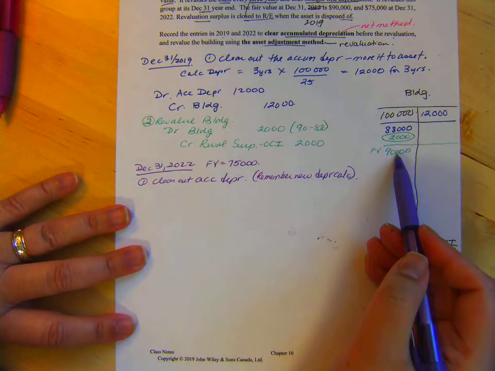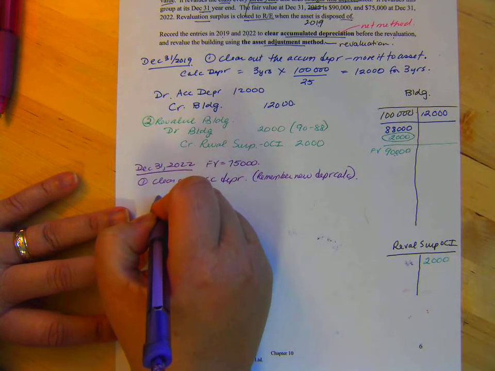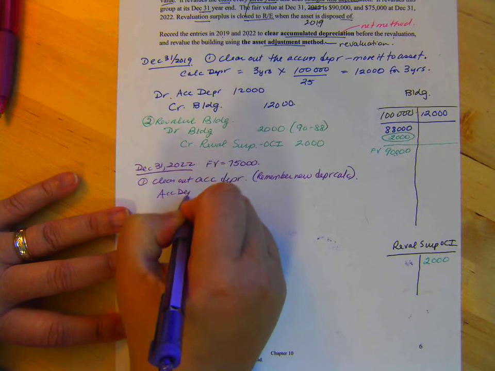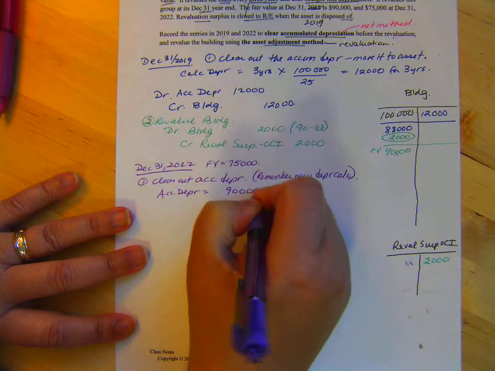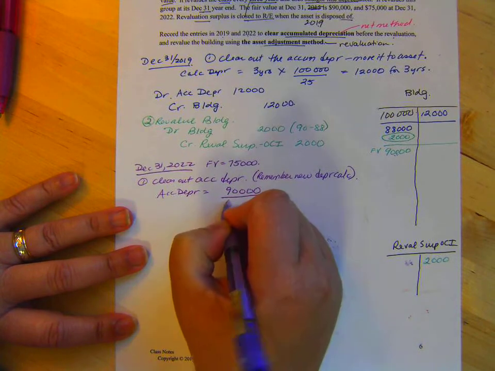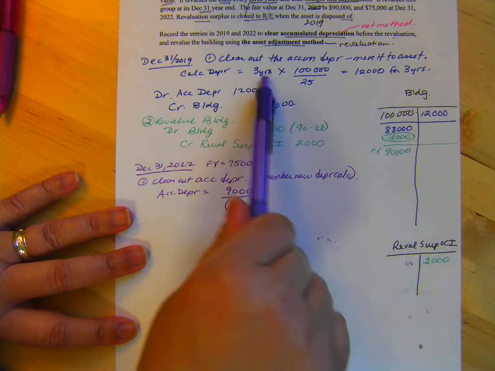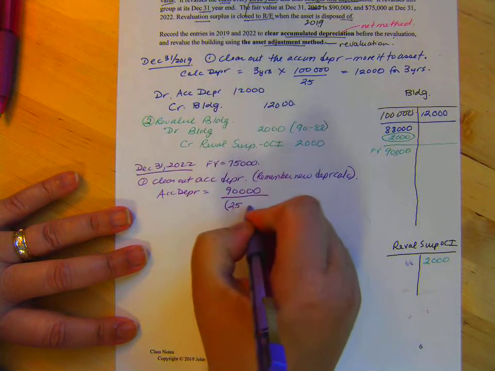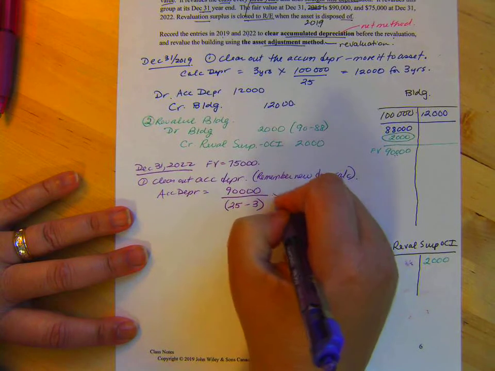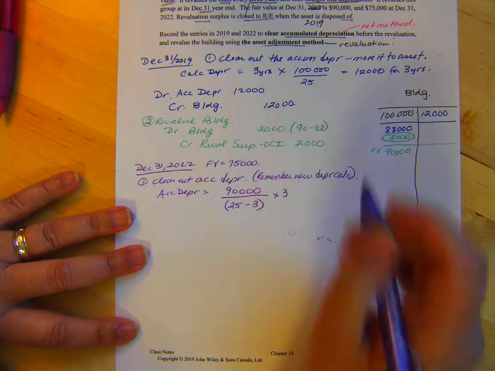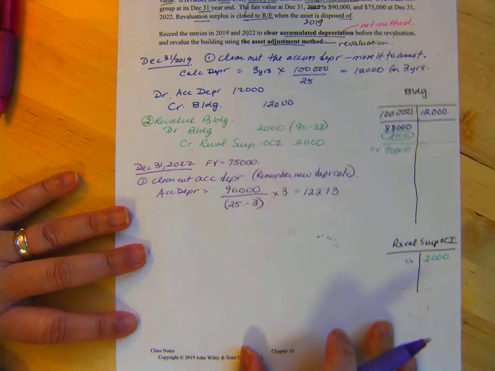So starting from 2019, accumulated depreciation is 90,000 divided by, well, there were 25 years to start with, but then we went through 3. And then we do that for 3 years. So you should get 12,270.